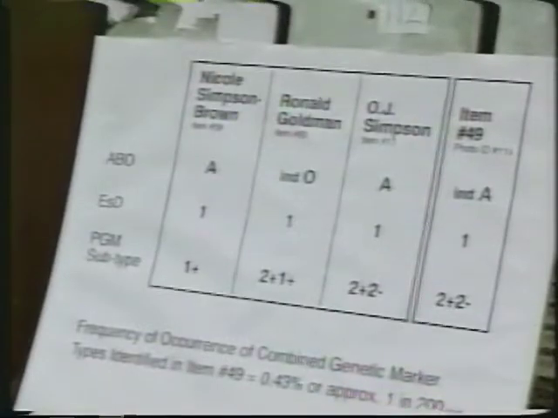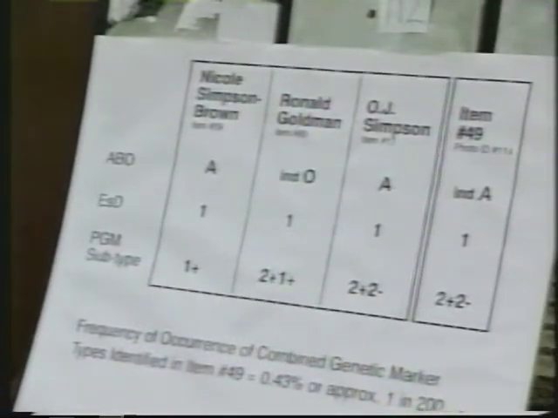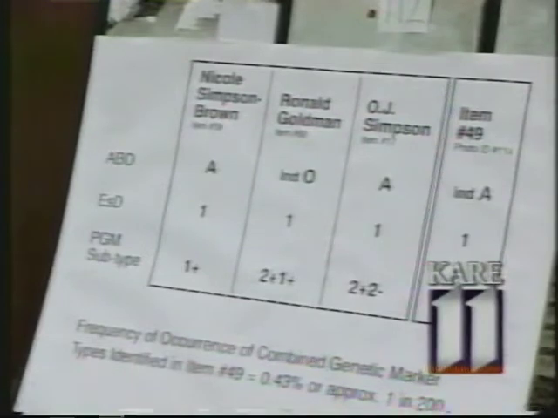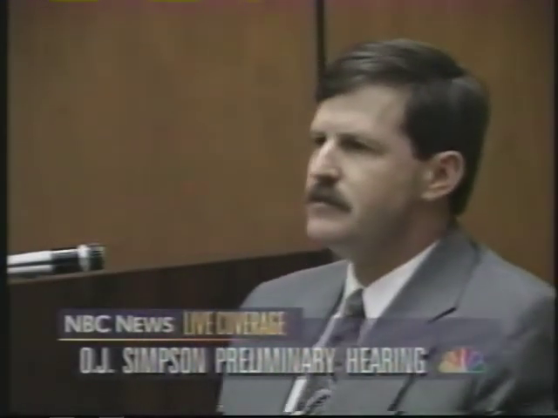That's correct. When you talk about that kind of frequency in a population the size of Los Angeles, for example, where we have 8 million people, you're saying that there are something on the order of 40,000 to 80,000 other people whose blood would produce the identical genetic markers that you have identified in item 49. Is that correct? Approximately, that's correct, yes. Thank you. Nothing further. Ms. Clark? Yes.